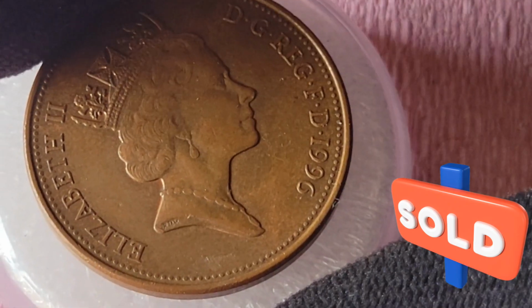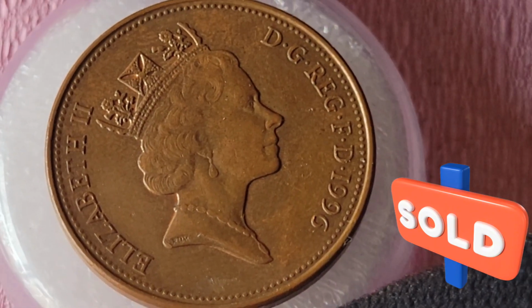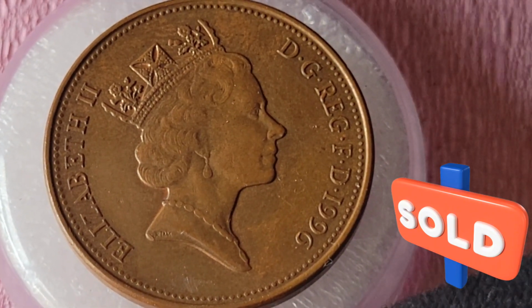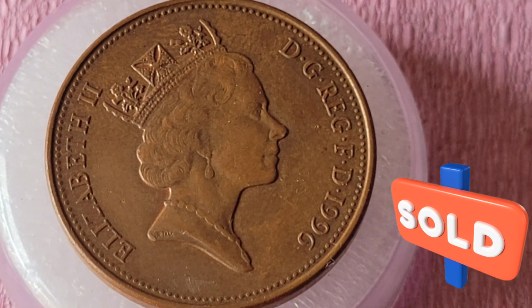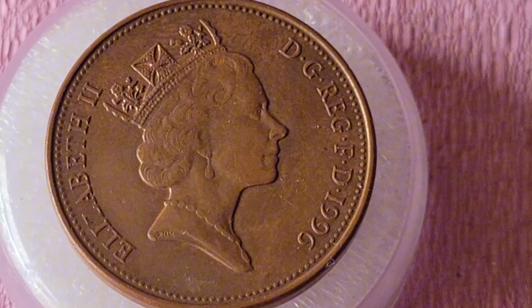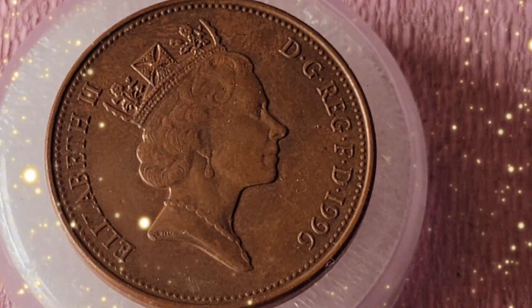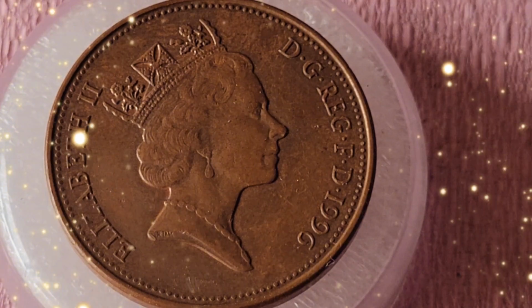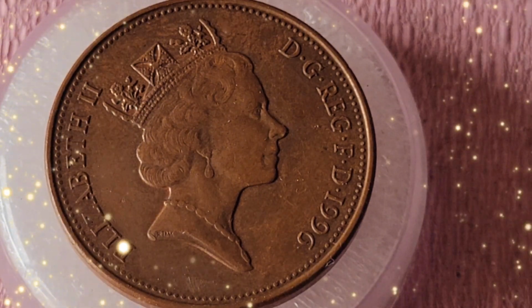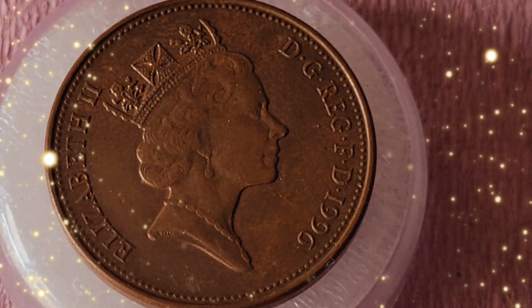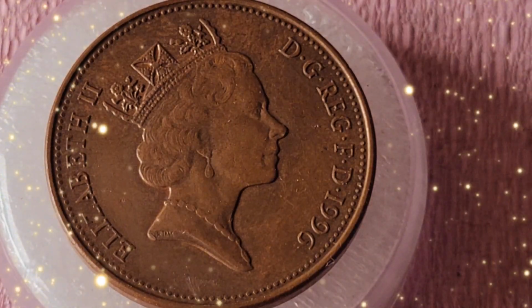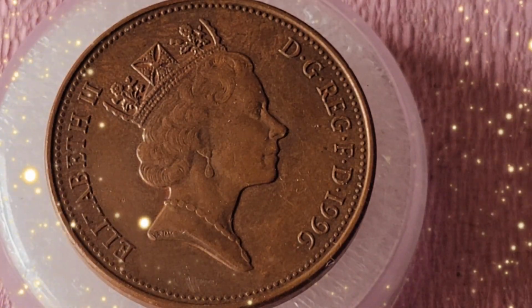Market value and price trends, current market value. Overview of how the market value of the 1996 2 pence coin has evolved over the years, factors that influence the value, including rarity, condition, and demand among collectors, examples of recent sales and auctions, including both common and rare varieties, historical price trends. Analysis of how the value of the 1996 2 pence coin has fluctuated since its minting, correlation between economic factors and coin value, the impact of recent market trends on the coin's current valuation, future value predictions.